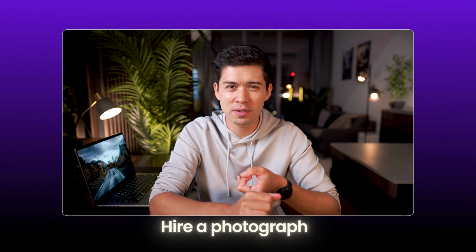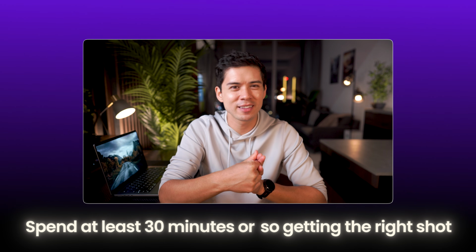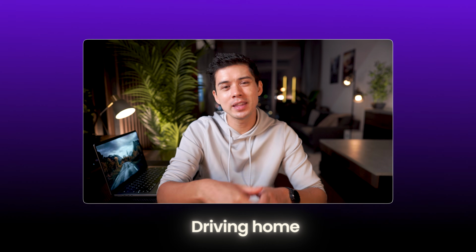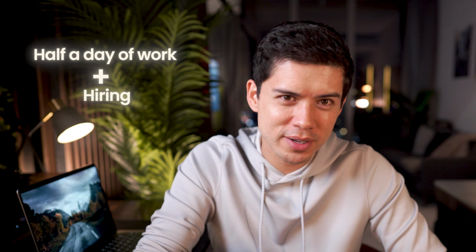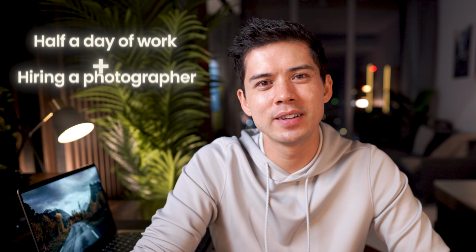It's crazy to think how much time and resources it would have taken, even just 1 year ago, to actually take these kind of images. I'd have to hire a photographer, drive over to the beach, spend at least 30 minutes or so getting the right shot, then driving home, and then there's the post-editing. That's like at least half a day of work, plus hiring a photographer. Now, with Higgsfield, I can do a whole photo shoot in just minutes.